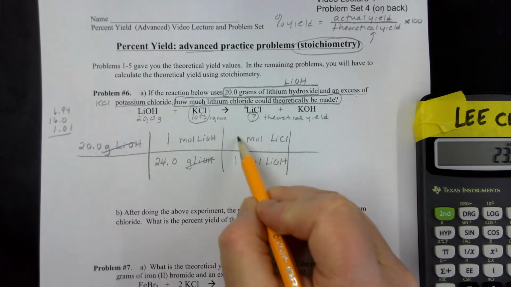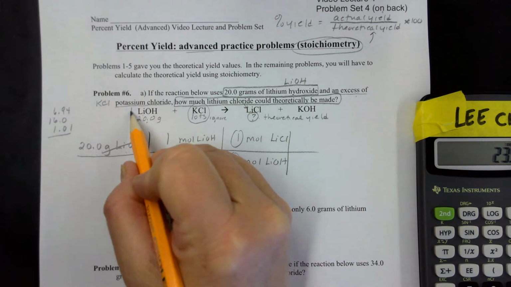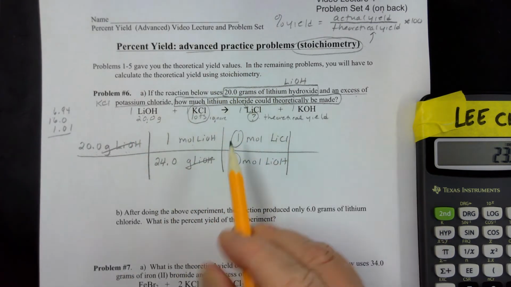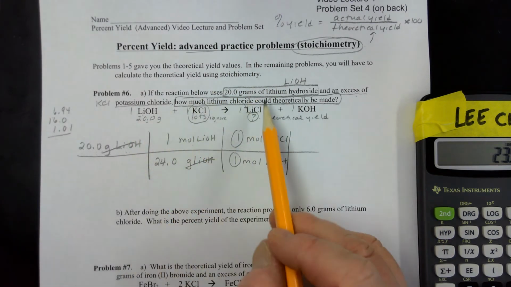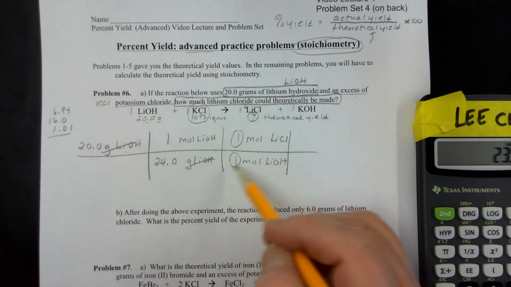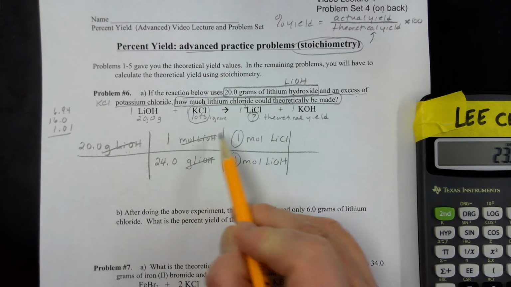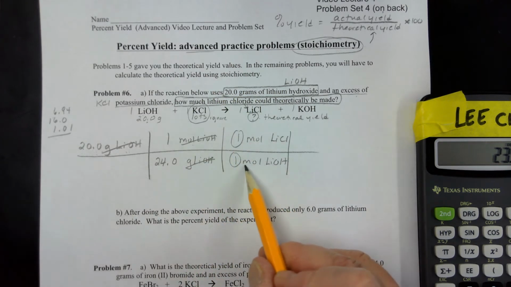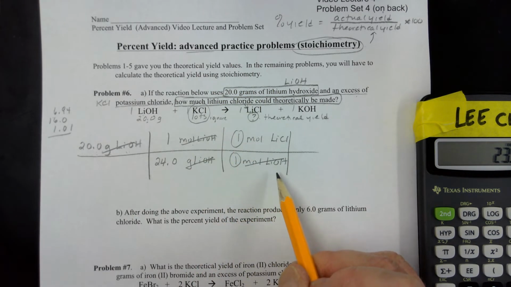The numbers that go here are the coefficients from the balanced equation. We do see that this is a balanced equation. It's 1 to 1 to 1 to 1. So mathematically, there's no effect here, but this allows us to validate that we are canceling out the appropriate units.